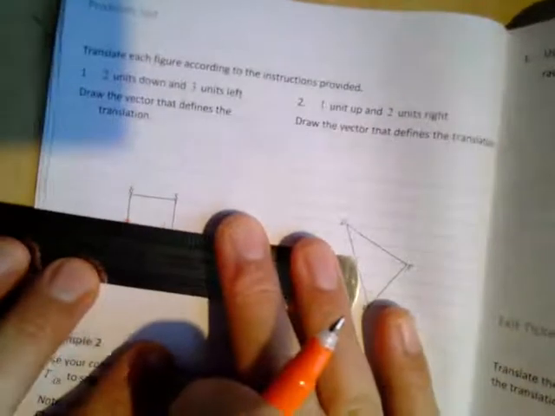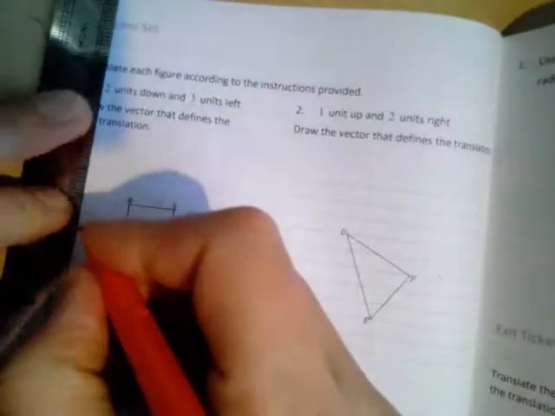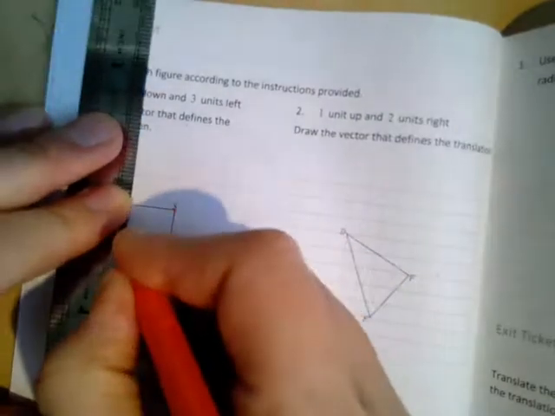And then using my handy dandy ruler, like so, I can draw the image of that translation. I'll leave number 2 for you to explore on your own.